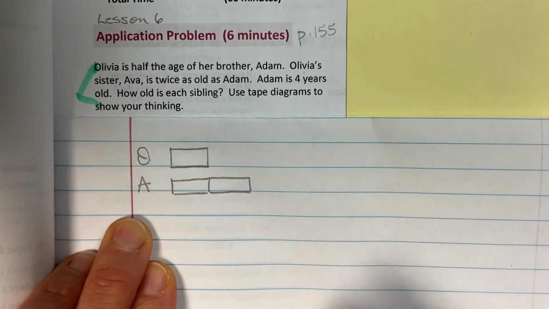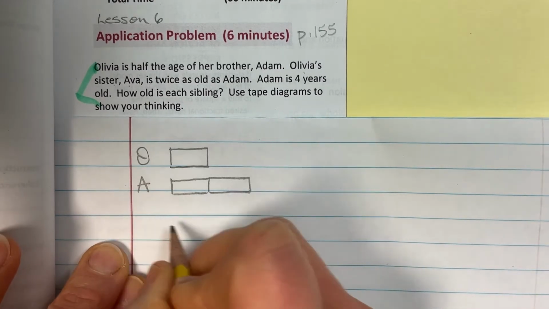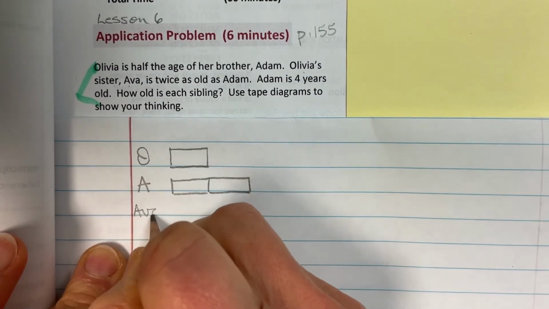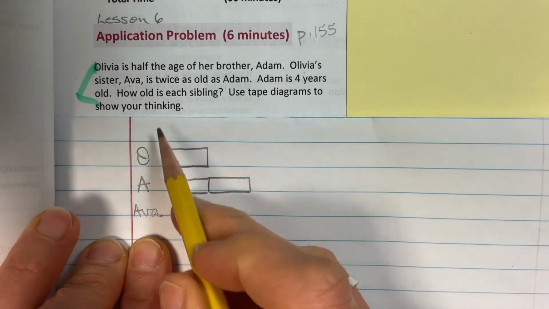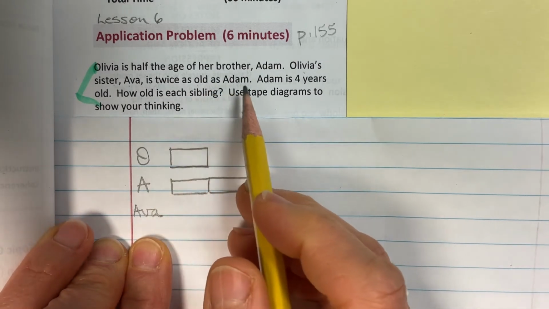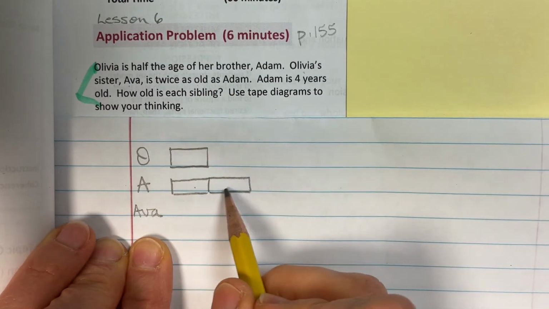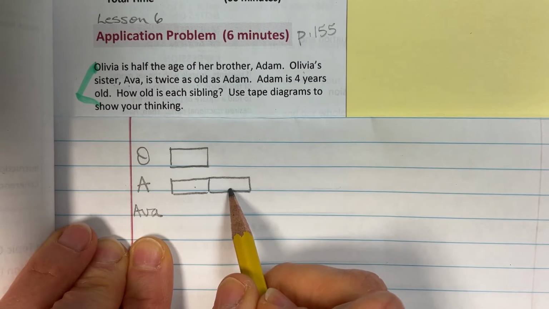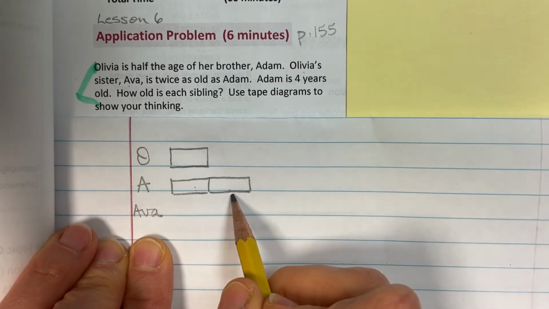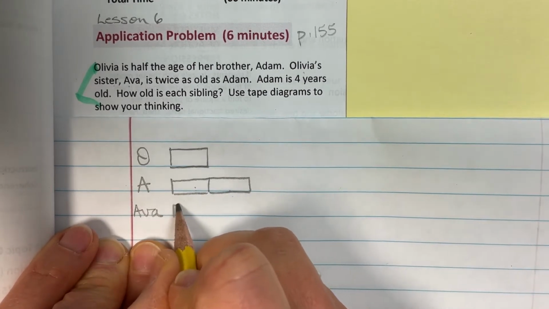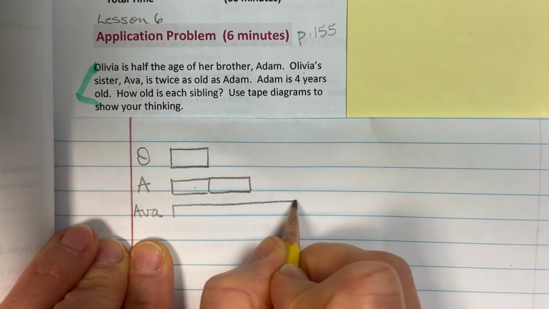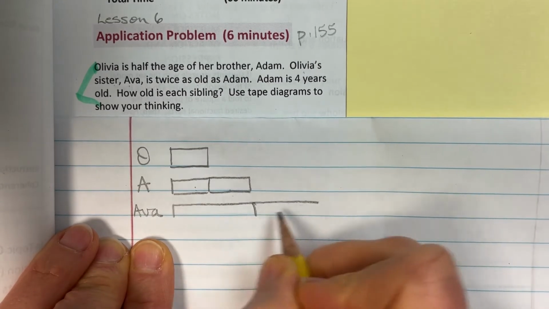Okay, then it says Olivia's sister Ava, no, I used an A, how about I'll just put Ava, is twice as old as Adam. Well, if I look at Adam here, if Ava is twice as old, she gets twice as many boxes. So if he has 2, she would get 4 boxes.